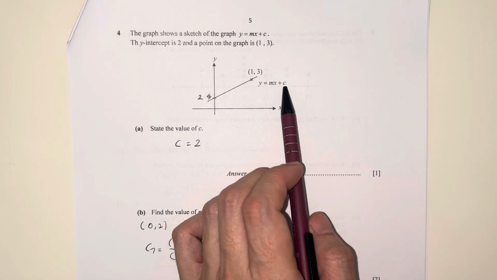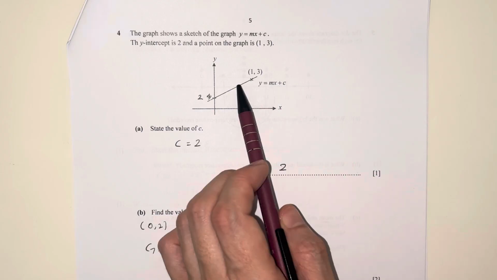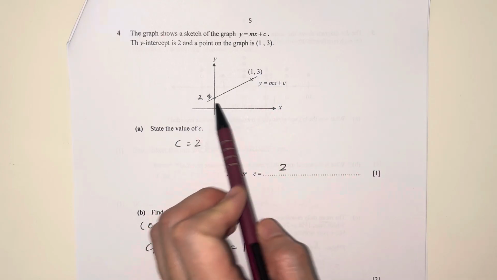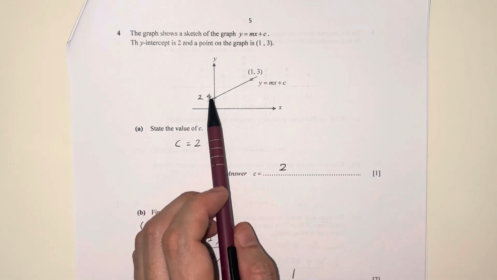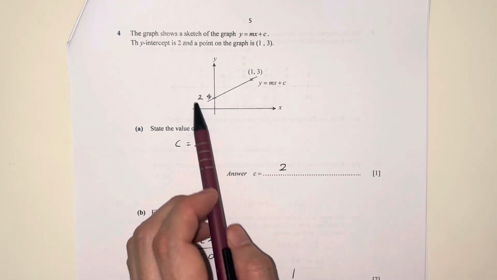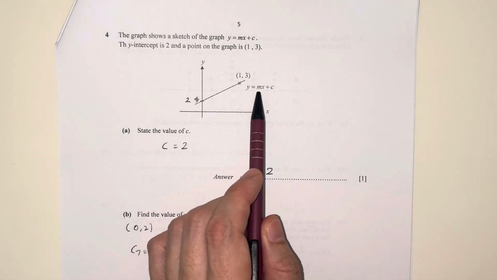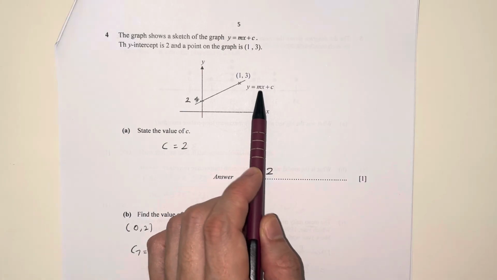So c is over here, which is basically the y-intercept of this line. So the y-intercept will be here, where they cut the y-axis. That's why this c value is this number, which is 2. Done. Next I need to find m. So if you look at it, m is the gradient. So we have to use the gradient formula.